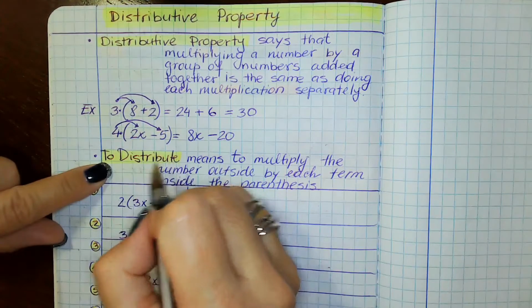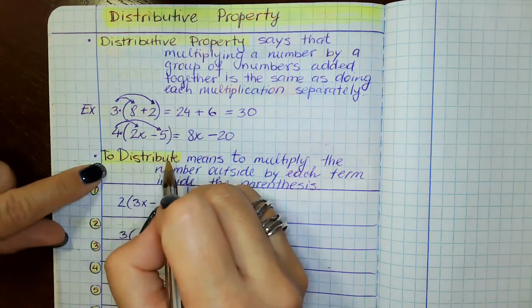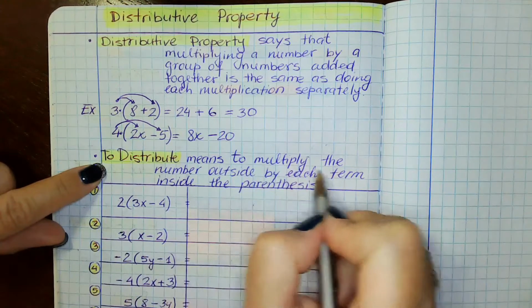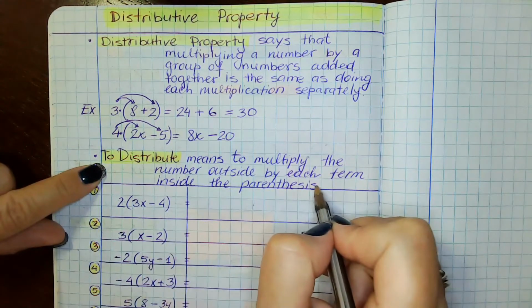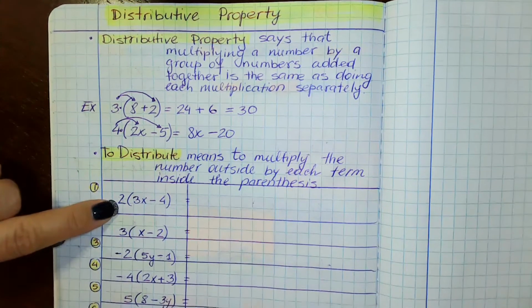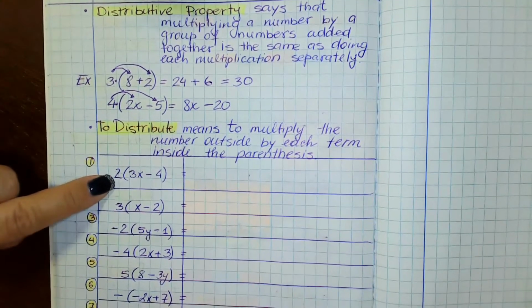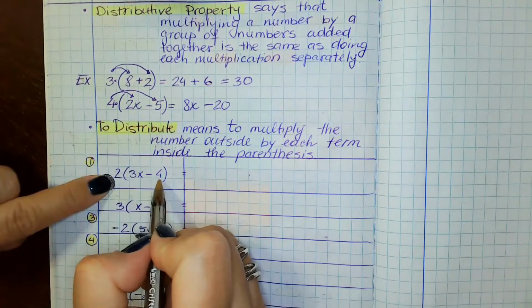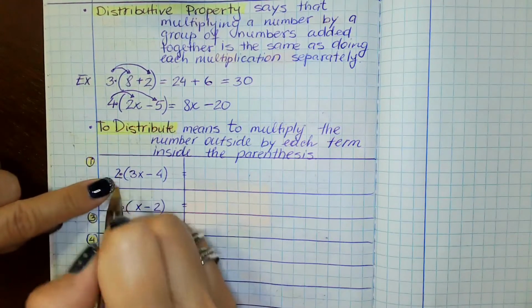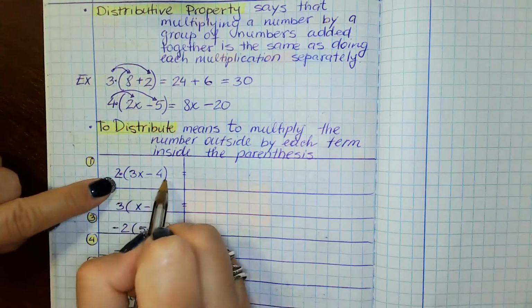So to distribute means to multiply the number outside by each term inside the parentheses. So there is always a number that will be multiplied by the terms inside the parentheses. For instance, what if 2 is multiplied by 3x minus 4?